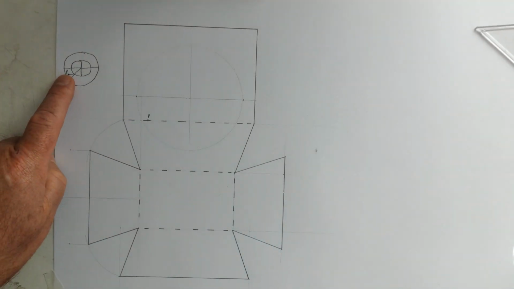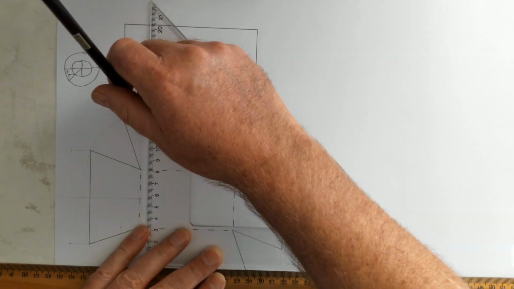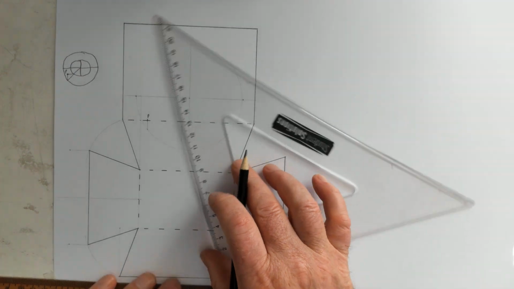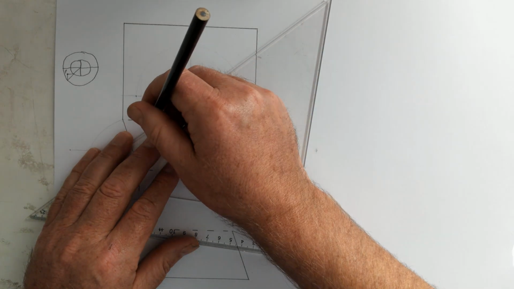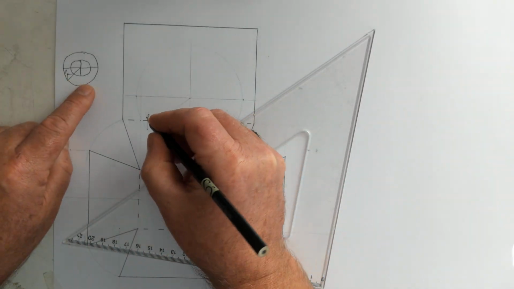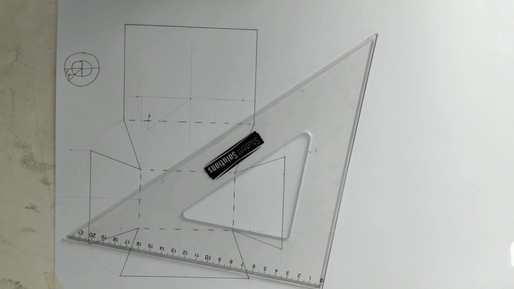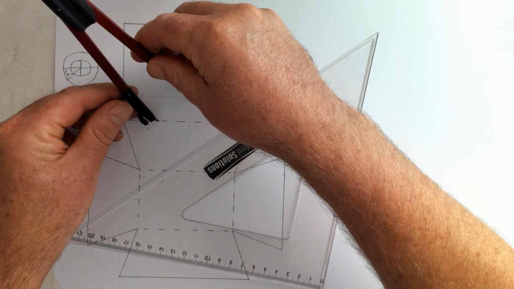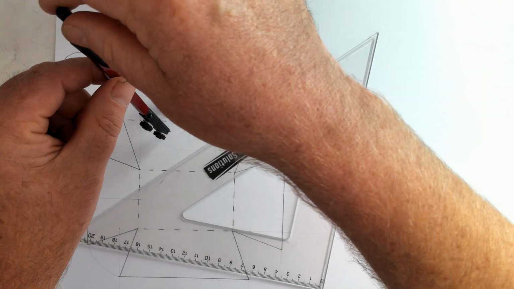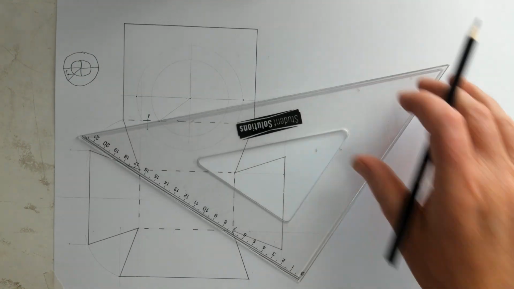So I want to trace this backwards. I want to work backwards from that. So if I come down from P to hit the major circle, join that back to the center, and go across horizontally, that there is a point on the minor axis. So I now know the size of the minor axis, so just set your compass to that distance there, and that is our minor circle.